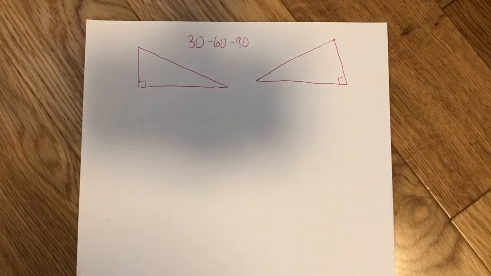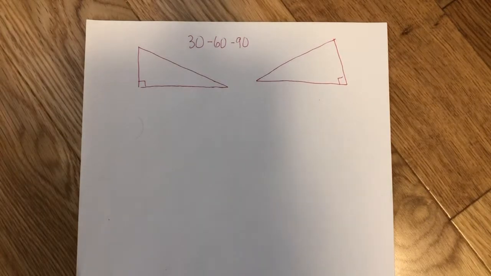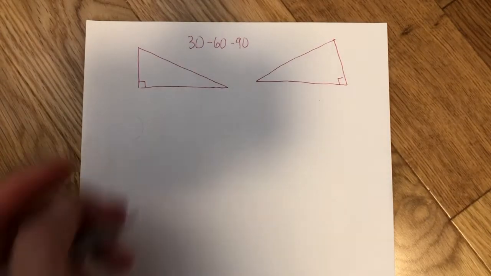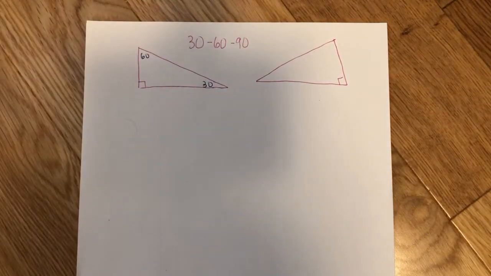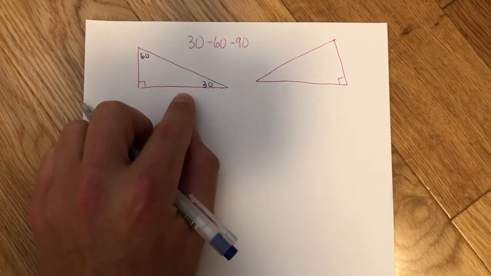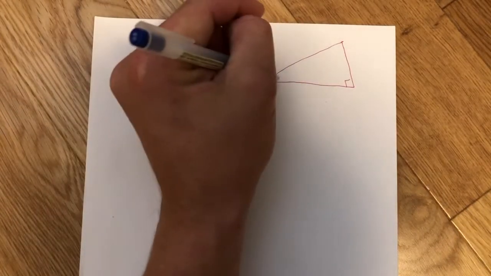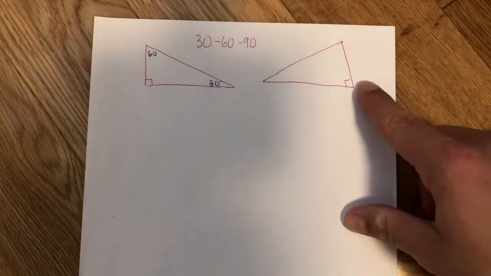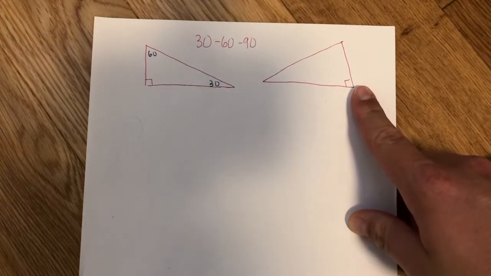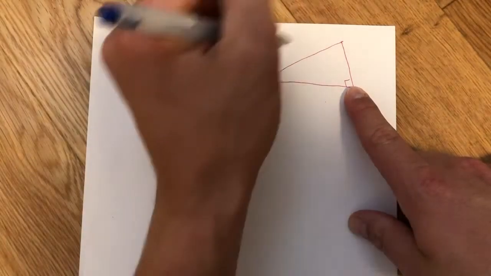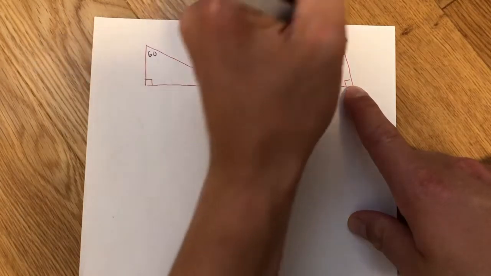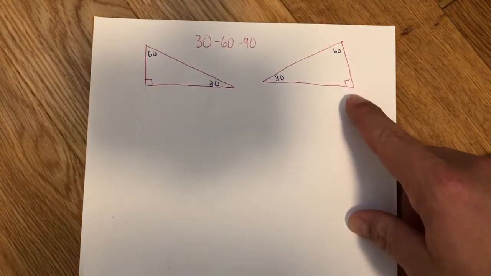Alright, so just like that last video with the 45, 45, 90 triangles, we're going to talk about the other special kind of right triangle. These ones have a 30, a 60, and then a 90. So there's like a short side, a middle side, and then the hypotenuse. I know it doesn't look like a perfect right angle, but if they give you the right angle sign, you assume it's a right angle. And if they said that this one's 30, then this one has to be 60, okay?